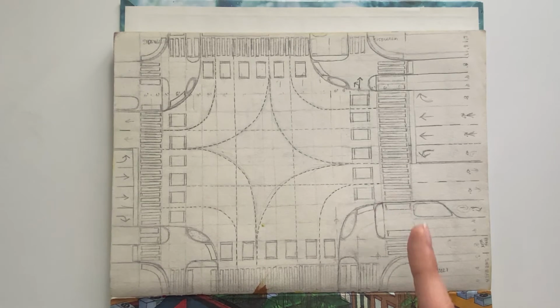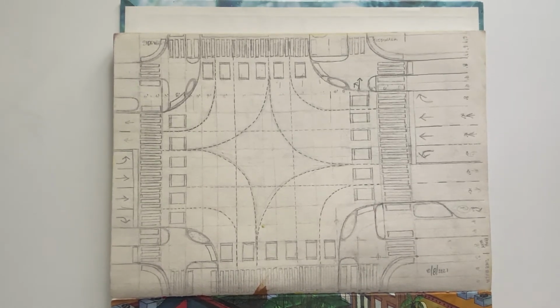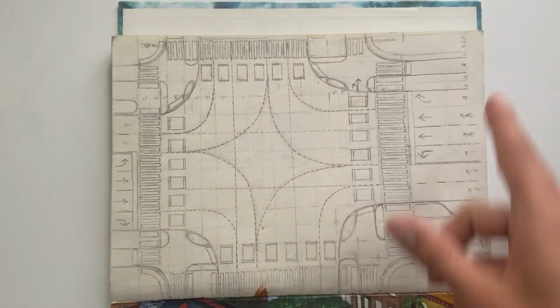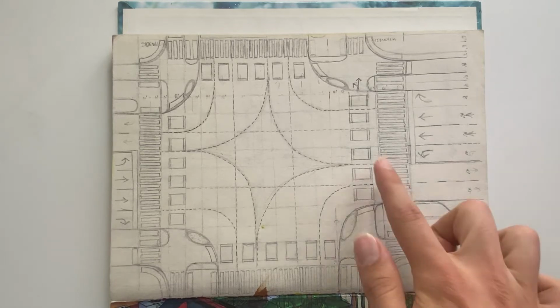So this is basically what I did. I made a diagram of how the intersection is, of how the different lanes were laid out, how I have the different lanes, the turning lanes, the bike lanes, the crosswalks for the pedestrians, and the way the vehicles turn.